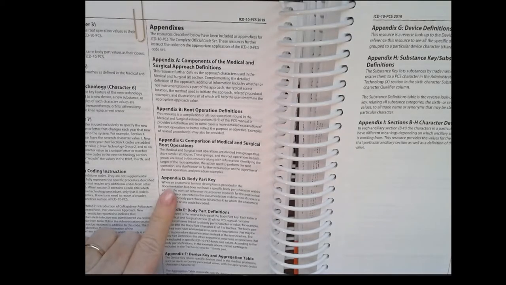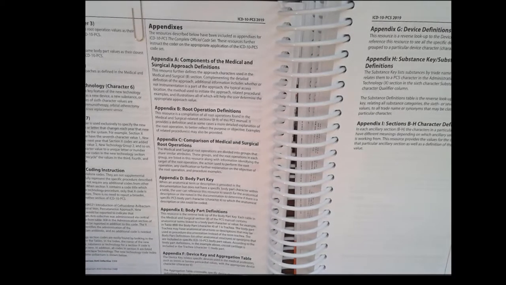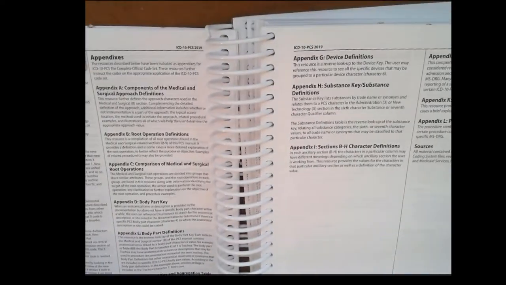The body part key you will use in finding out what PCS calls something. So you read it in your operative report. You don't find that body part in the PCS manual, so you go to the body part key to see how PCS defines it. Then the device key and aggregation table under Appendix F is when you're going to be looking up some of those devices that you see in the operative reports.